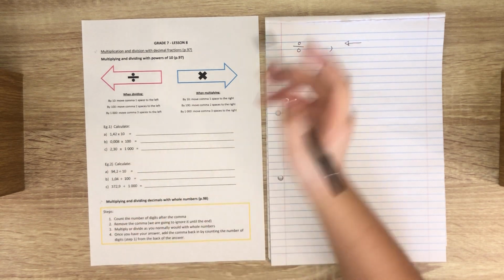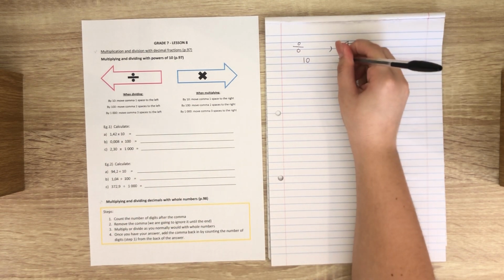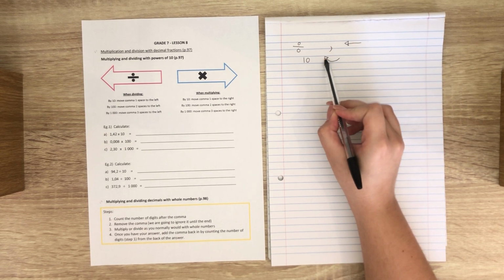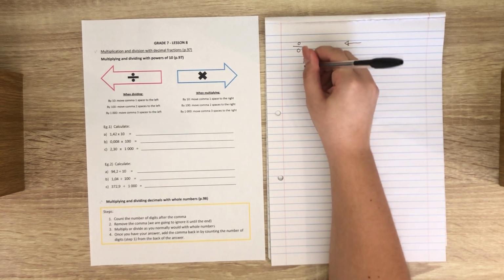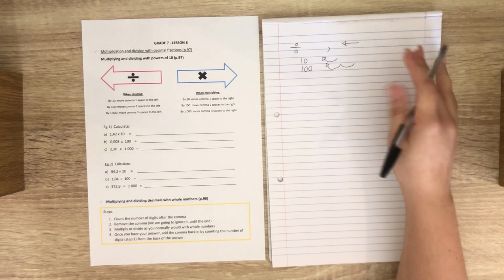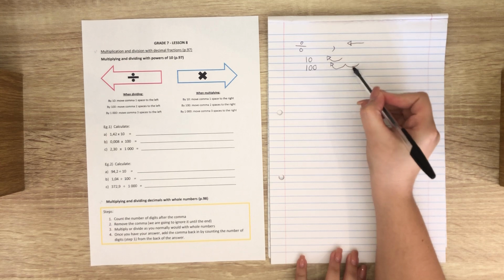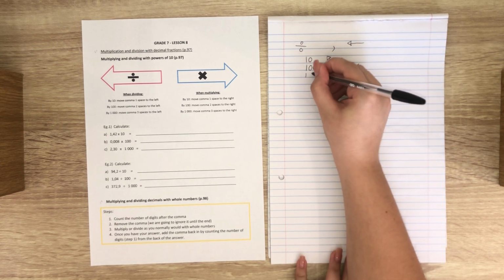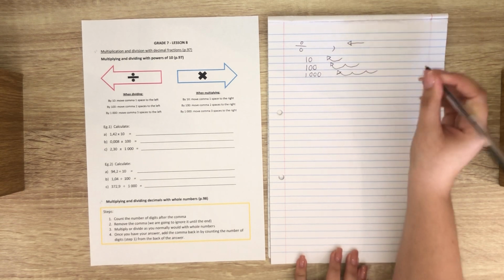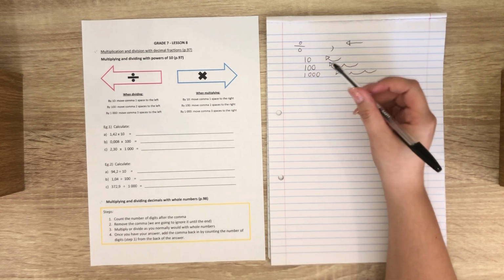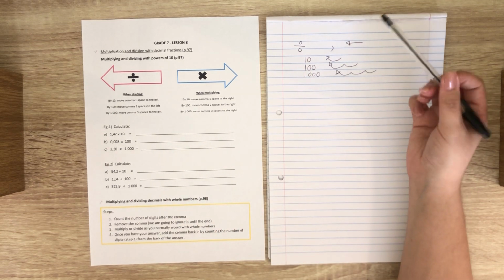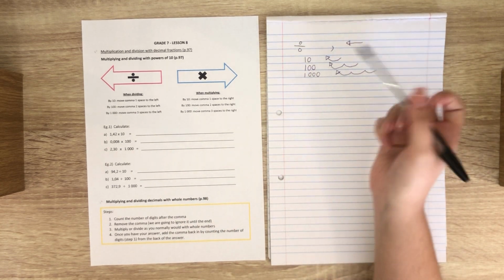So if we're dividing by 10, the comma is going to move one space to the left. The reason for that, 1, 0, 1 space. If we are dividing a number by 100, it's going to move 2 spaces to the left because 2 zeros, 2 spaces. If we're dividing a number by 1,000, it's going to move 3 spaces. 3 zeros, 3 spaces. So the number of spaces is determined by how many zeros we are dividing by. So divide, again, you move the comma left.